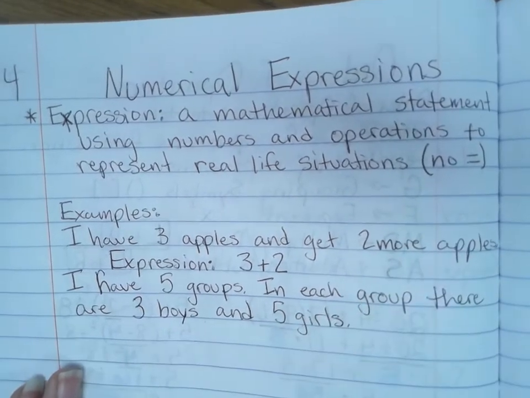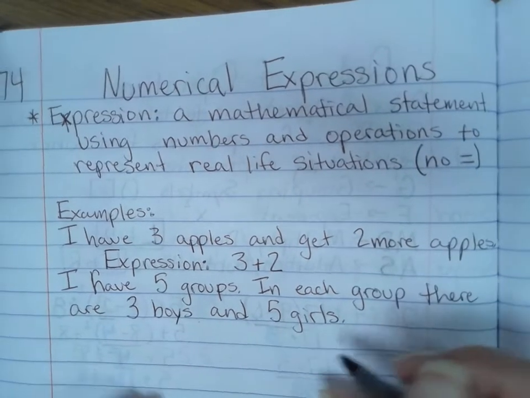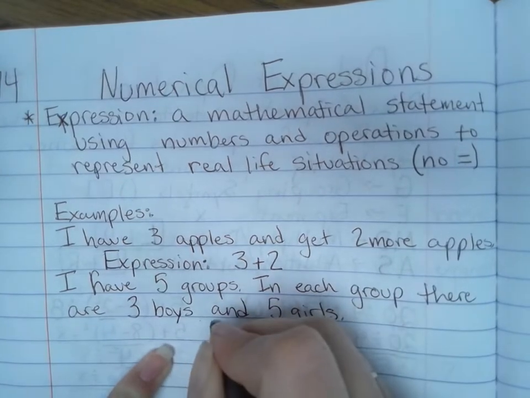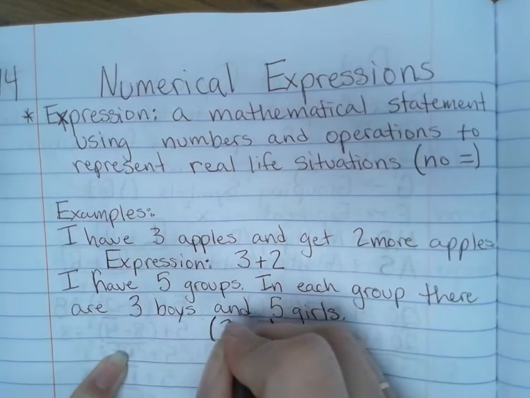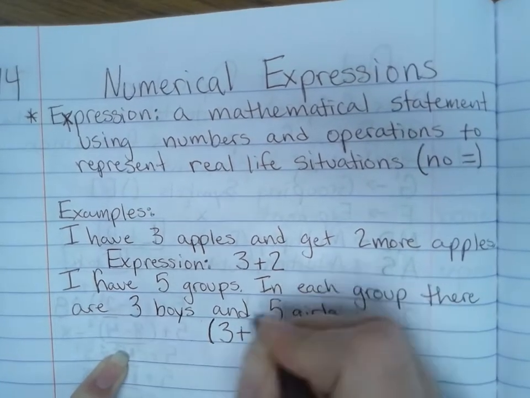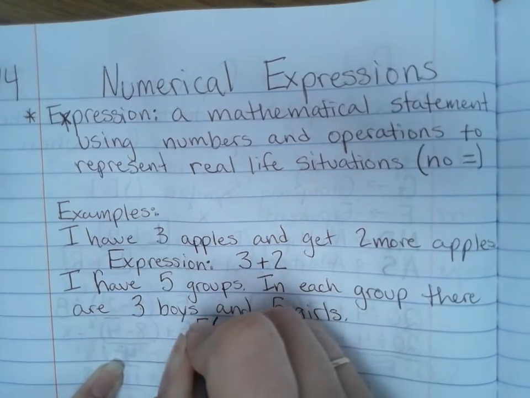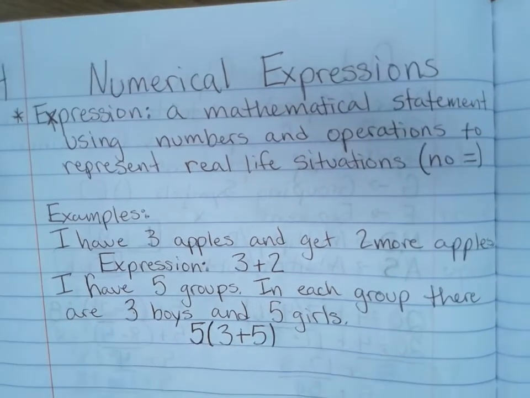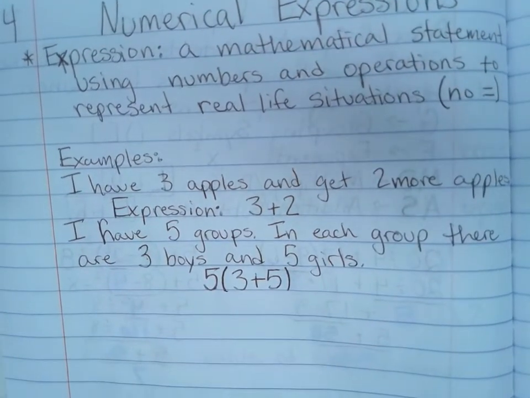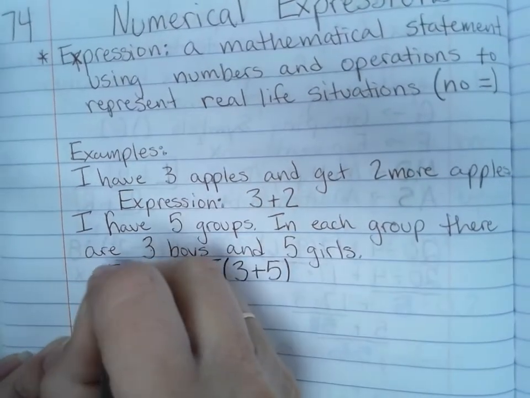Okay, that is the statement. I'm not asking you how many I have, but how would I show that? Well, I have a group. What's inside the group? 3 boys, 5 girls, that's the group. But how would I say 5 groups? 5 groups, and this is what's in each group. Okay, so this would be the expression.